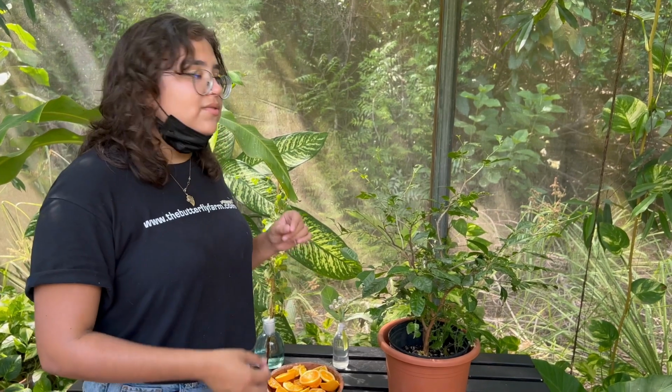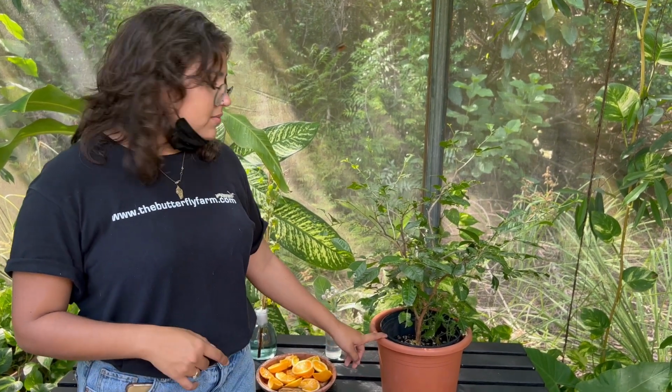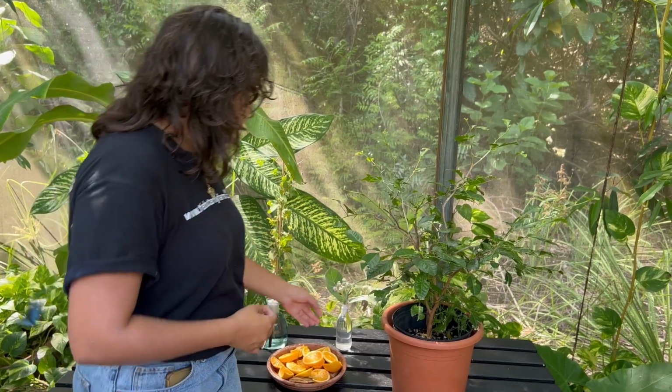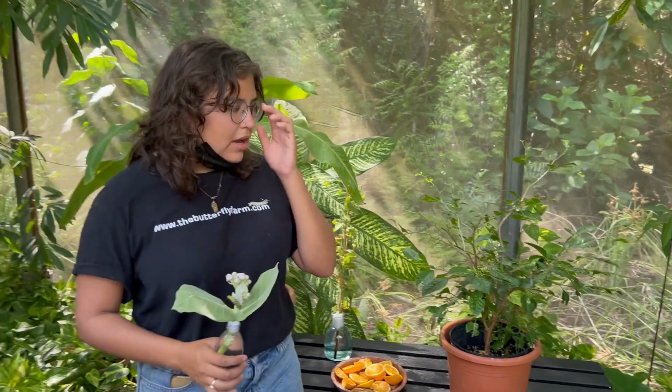Now the host plant is very specific to the species. Like this one is a swallowtail butterfly. This one eats off of a lime plant. This is swallowtails from south of Asia. And here we have this one. How does the butterfly look, the swallowtail? How does it look?